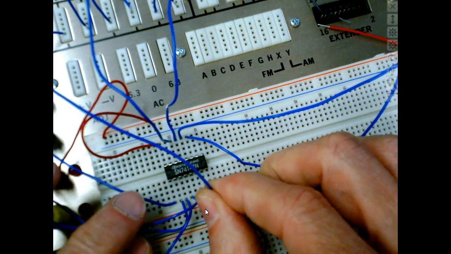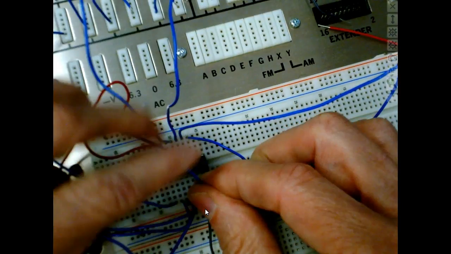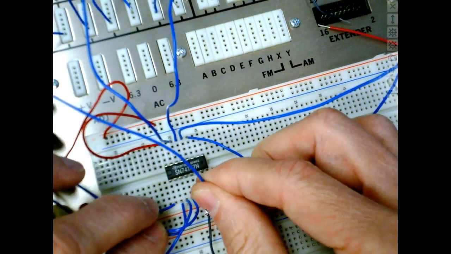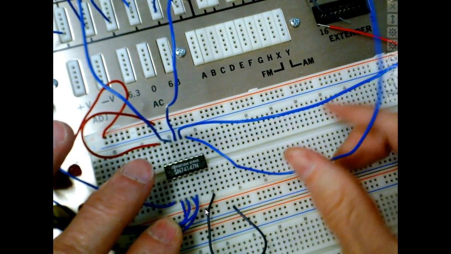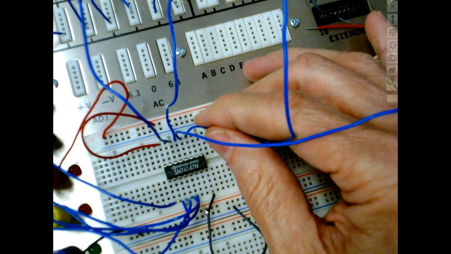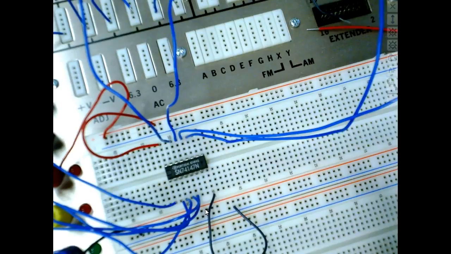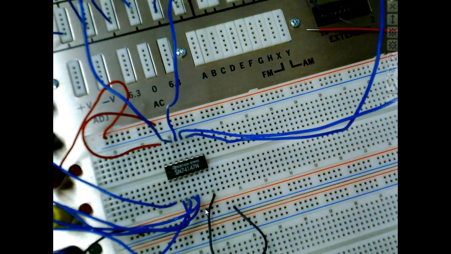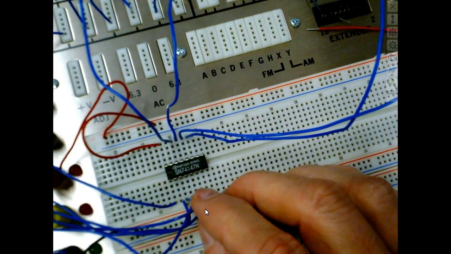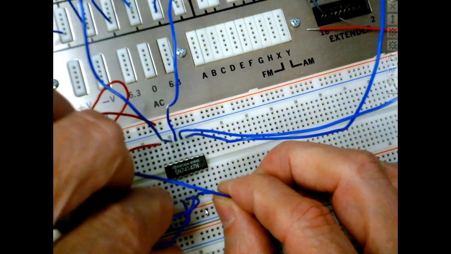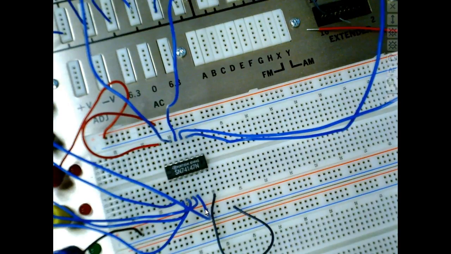Input 7 I have going to 4, sorry. And then input 9 I have going to 10. Okay? Did I leave that one off? Okay, input 8 I got going to 5. Okay, so now we need to hook up our outputs.